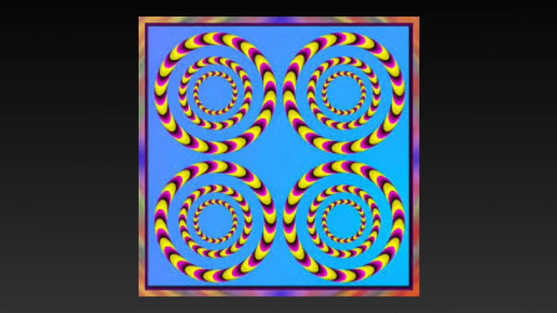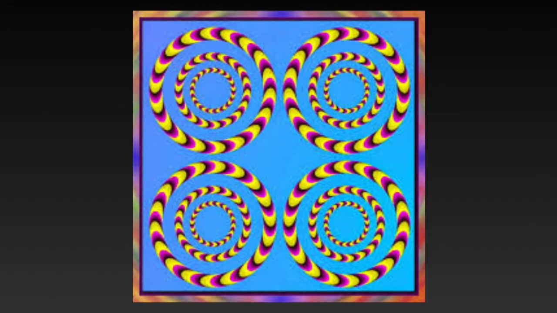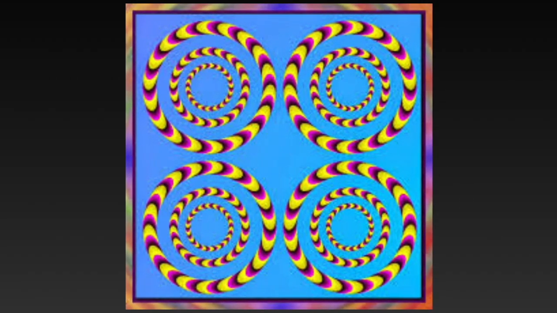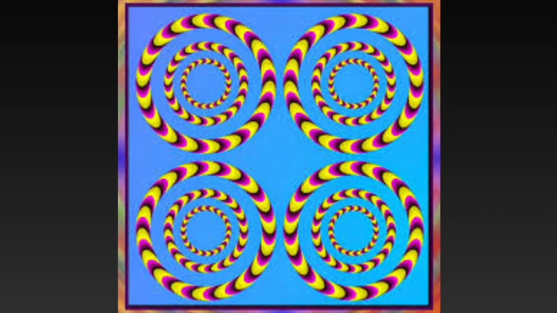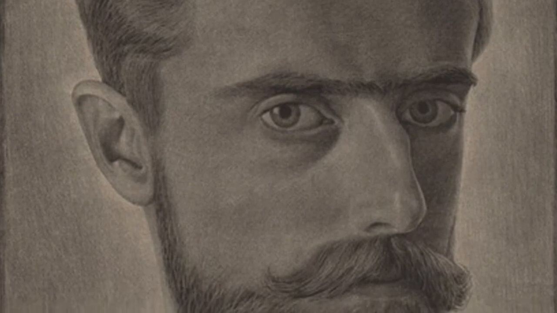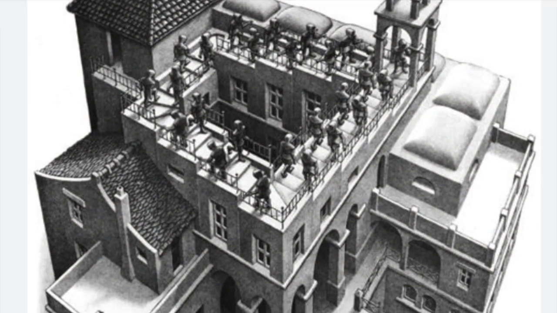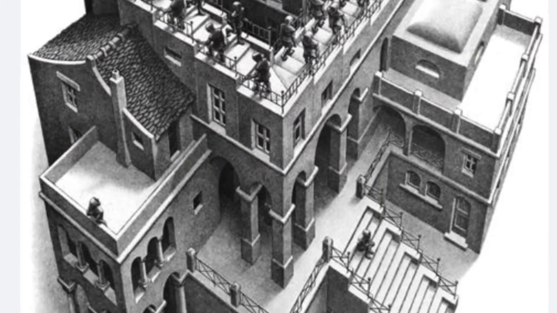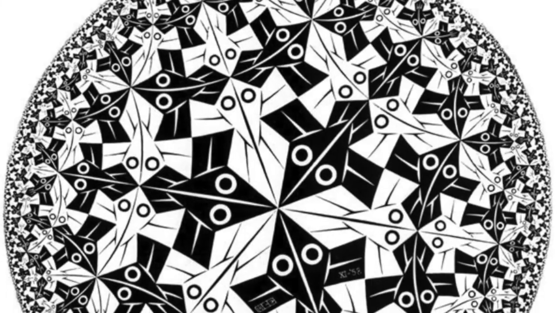Some optical illusions use color to make our eyes go all wavy. Look at this image for a few seconds and see what happens to you. The contrasting colors and patterns give the illusion the art is moving. Really, it isn't. So now let's meet a very important artist who is a master of optical illusion, M.C. Escher. You've undoubtedly seen his work before.